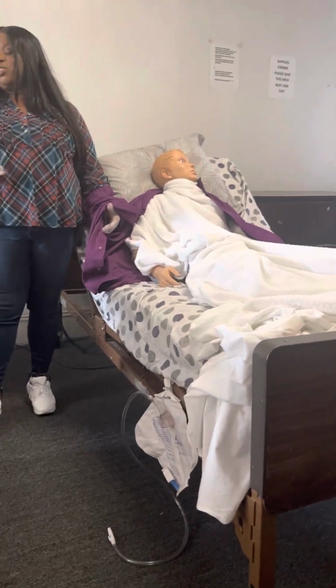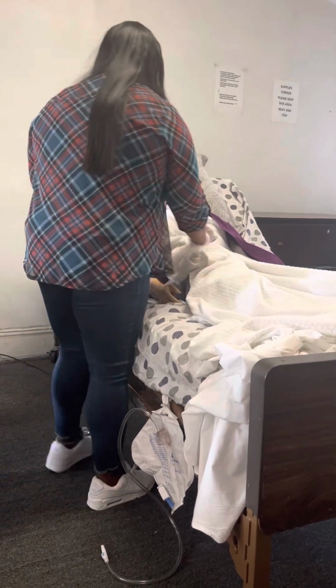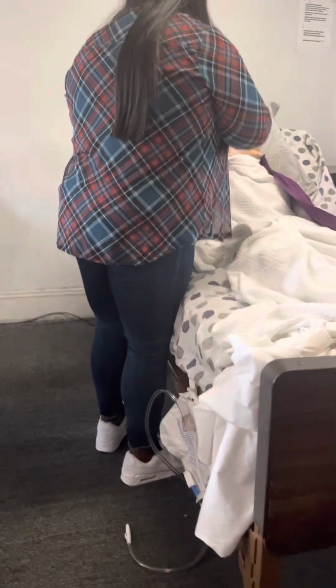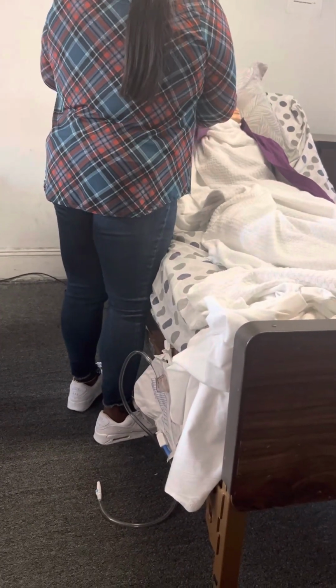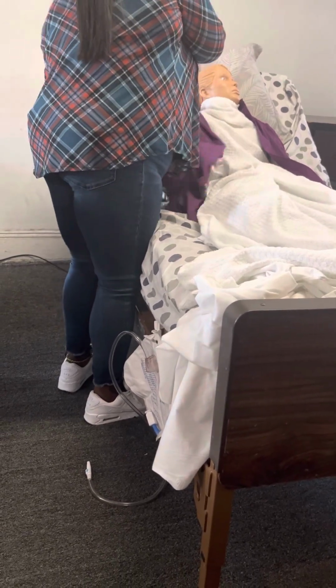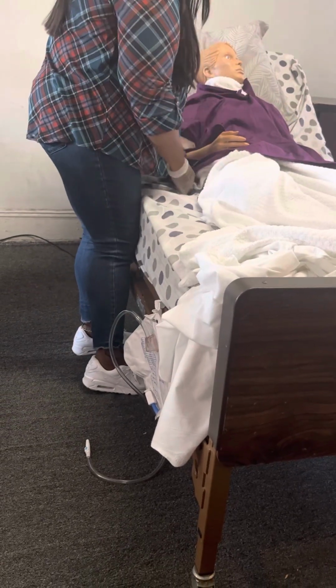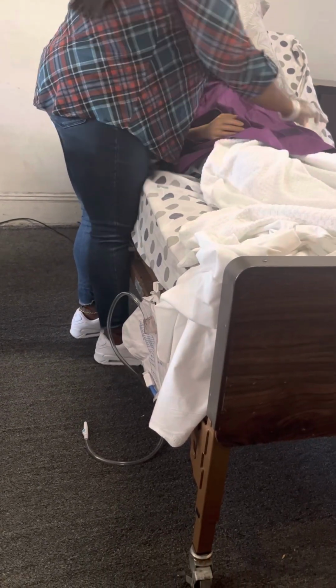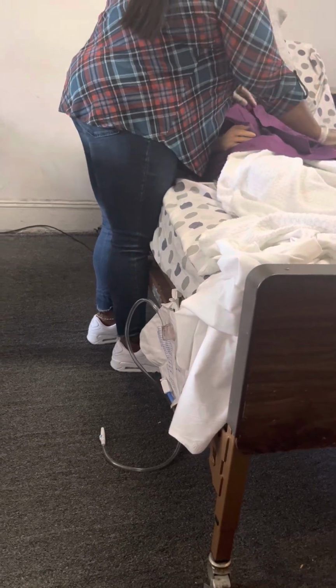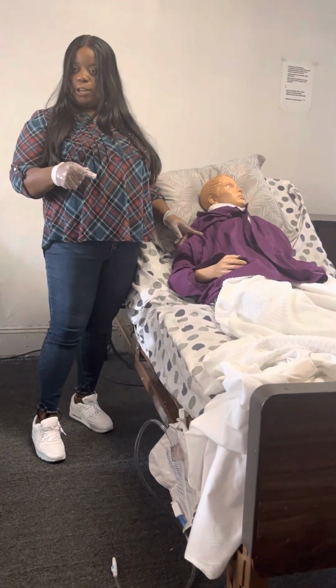This is a mannequin, so you'll see me fighting a little to put her hand in. Okay, Mrs. Jones, let's put your hand in the shirt. Very good. And that's Mrs. Jones, yay! So now, Mrs. Jones is dressed in her shirt.